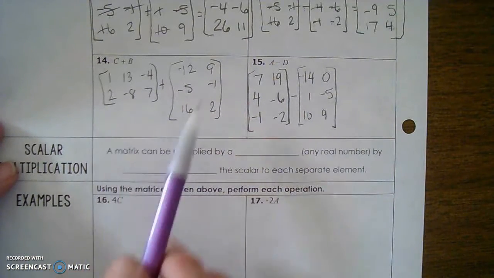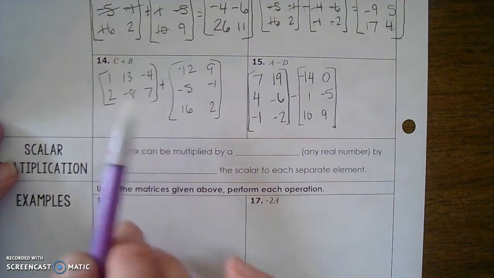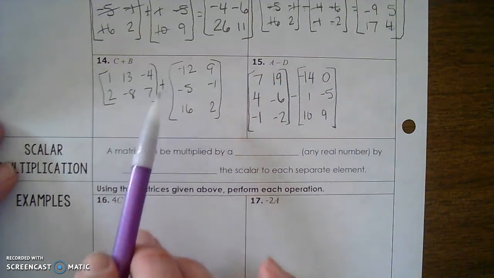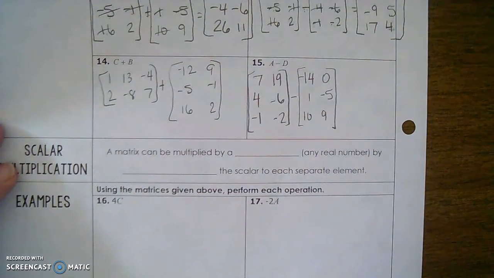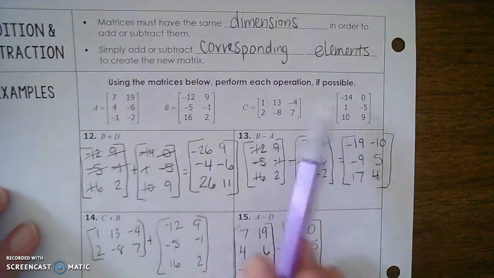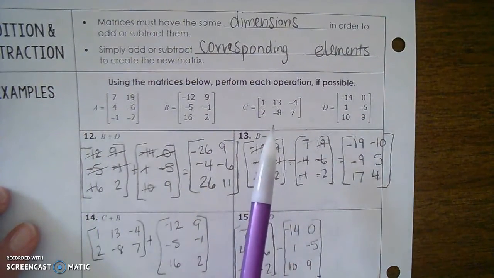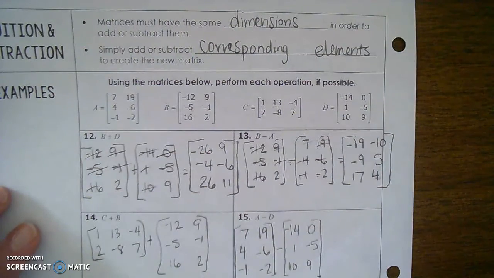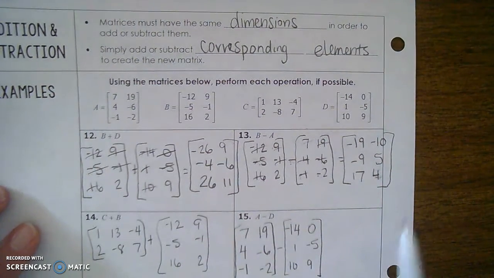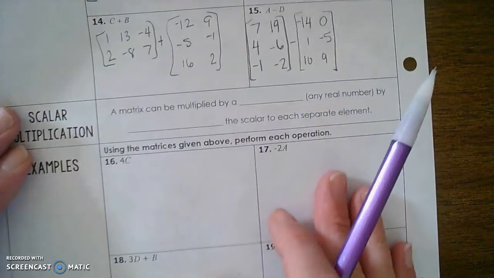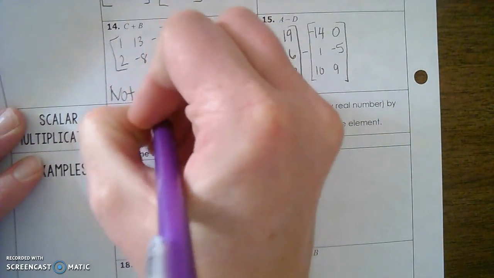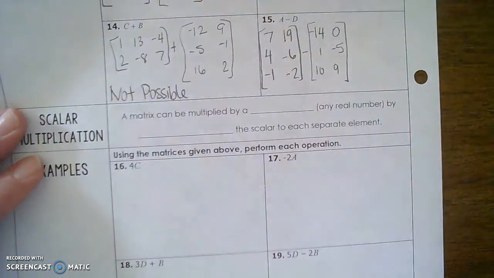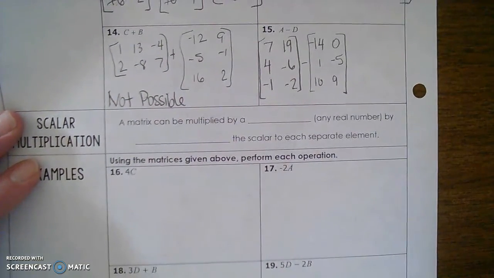Hopefully, before you wrote this all out for 14, you realize that they are not the same. So even though, yes, you could take this one and flip it and match it, that does not work. They have to be in the exact same spots. Sometimes it's helpful to go up and write all of your dimensions, so then you can look right away and realize if they're the same or not. Or again, hopefully you can just see by looking at them that you cannot add or subtract them. So for this one, we're just going to write not possible. You cannot do matrix C plus matrix B.